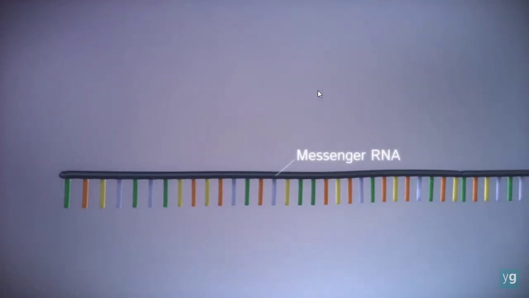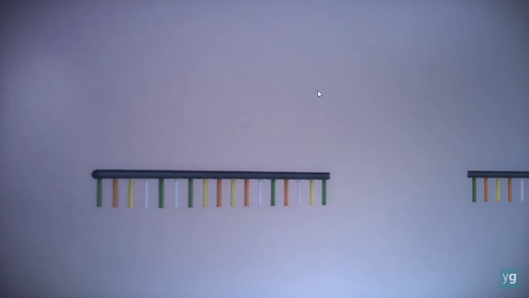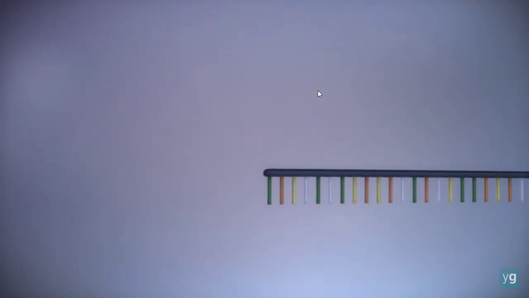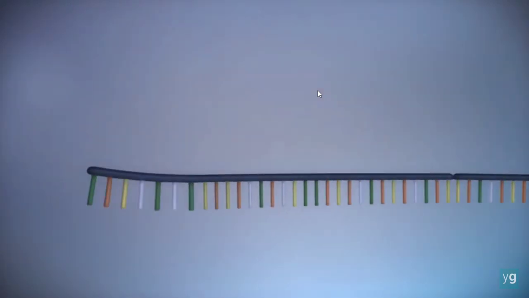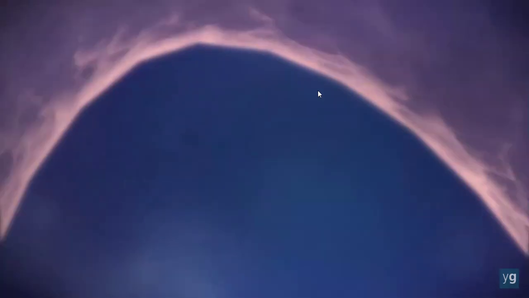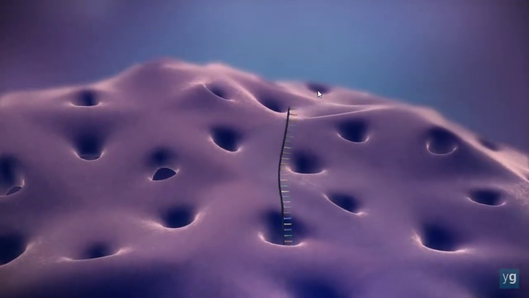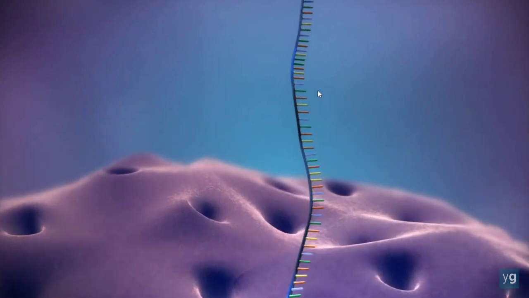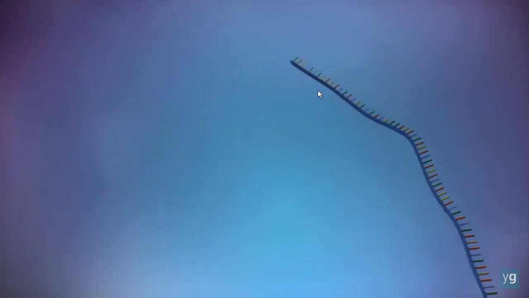Before, guys, it is used, it has to be processed by adding or removing some sections of RNA, and then the RNA is ready to go out of the nucleus and go to the place where the proteins are made. So it leaves the nucleus and goes to the ribosomes.